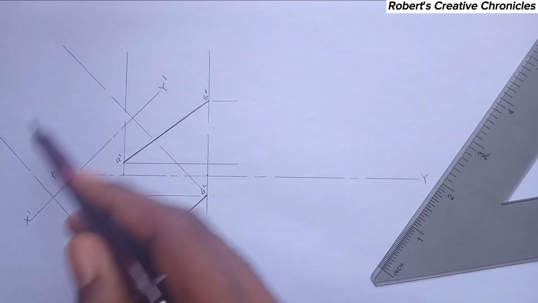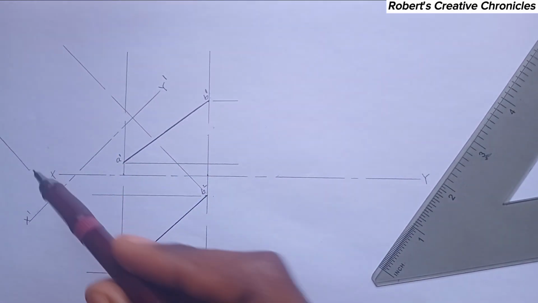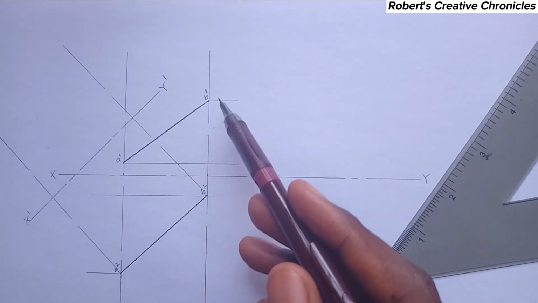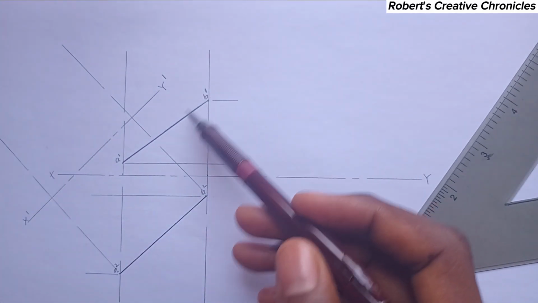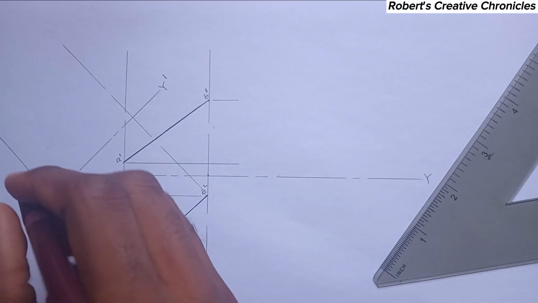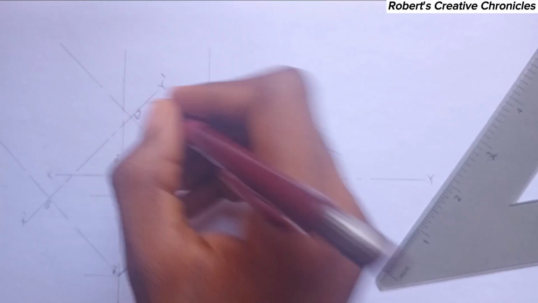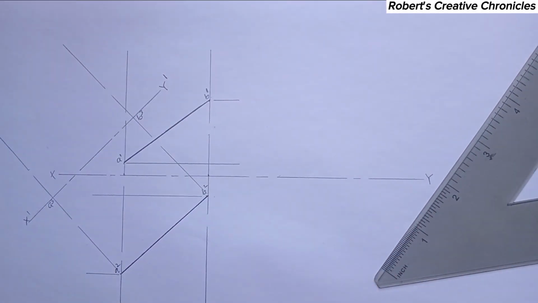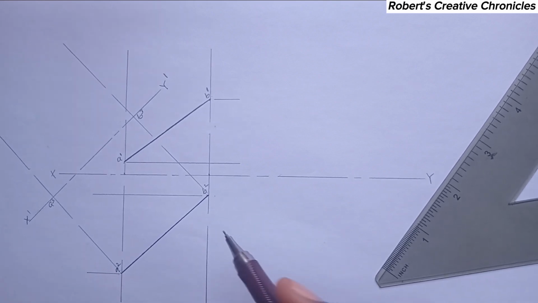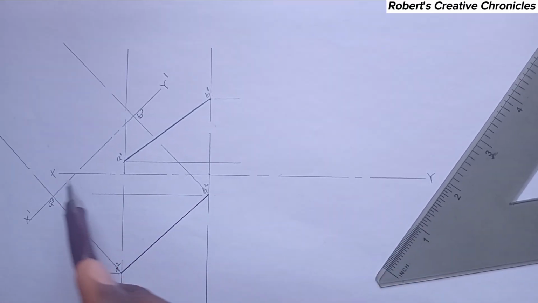So the dimension we're going to use here will be the dimension of this elevation, since this is an auxiliary elevation. So this is A2, here will be A3, and B4, B3. Since this is B2, here B3. And here is A2, here is A3. So now, this is the original XY line.